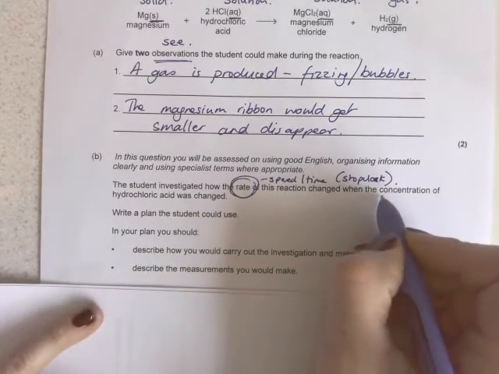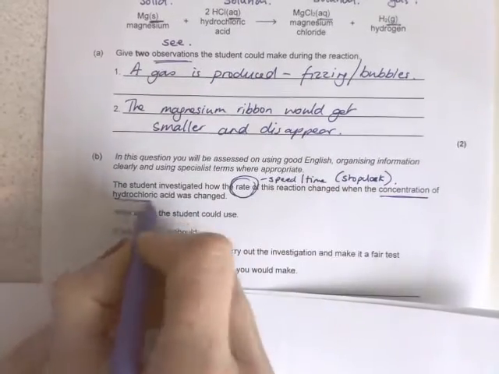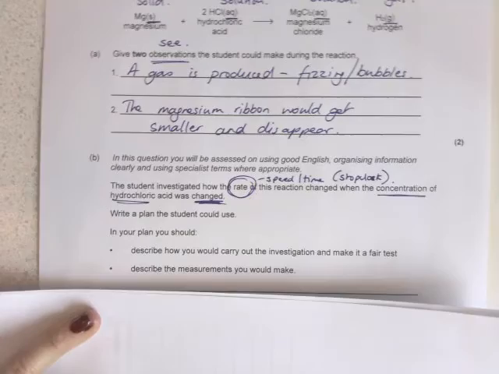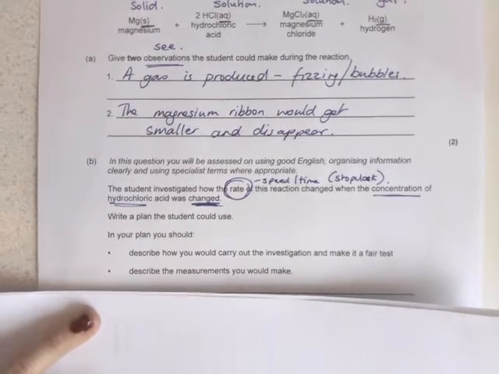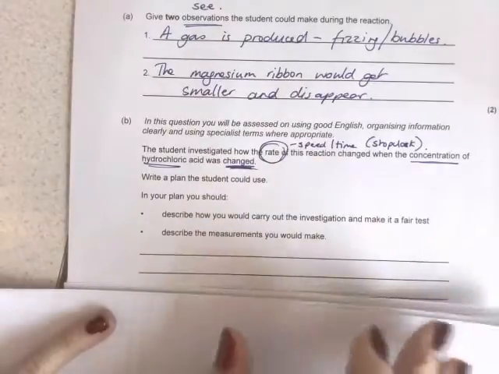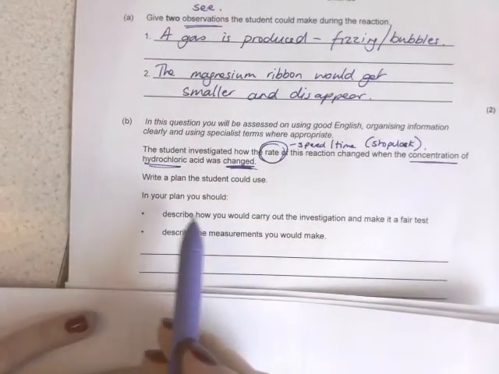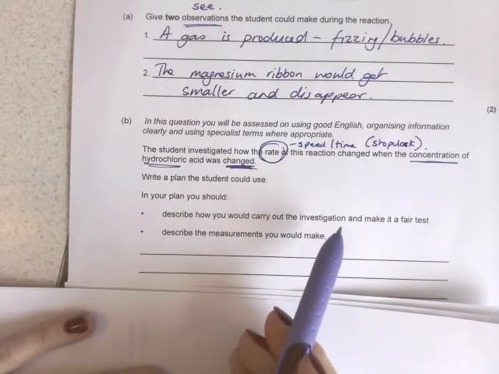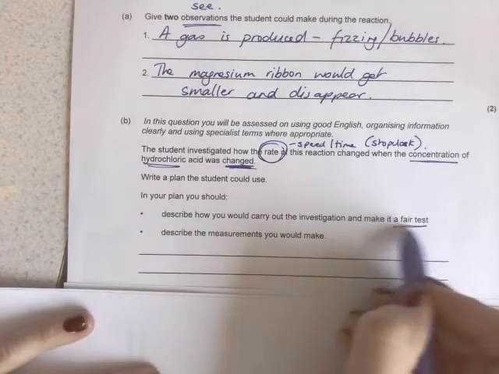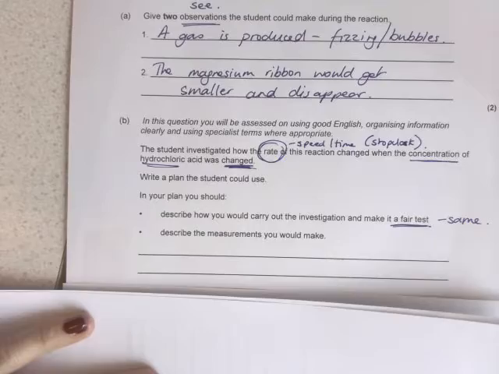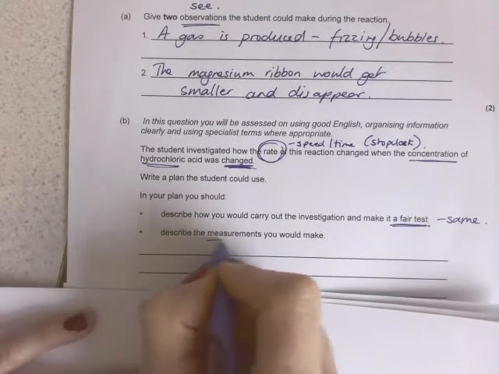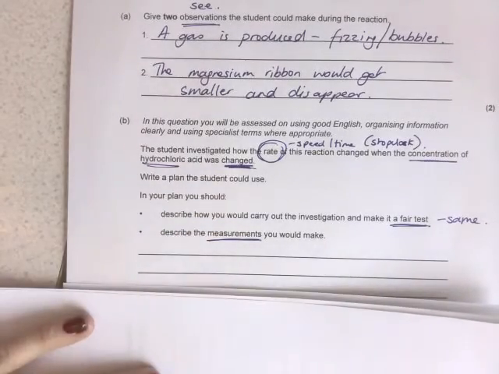You're going to change the concentration of acid, because it says there that's what you're changing. So it's given you that part already. Write a plan, and you should include how you would carry out the investigation and make it a fair test. That is the things that you would keep the same, and describe the measurements you would take.